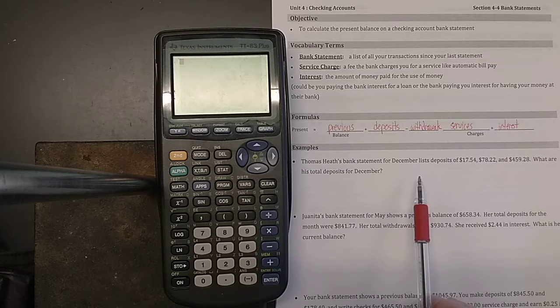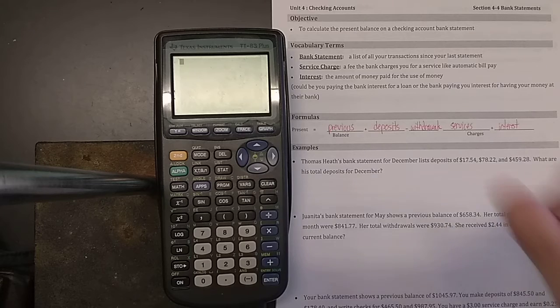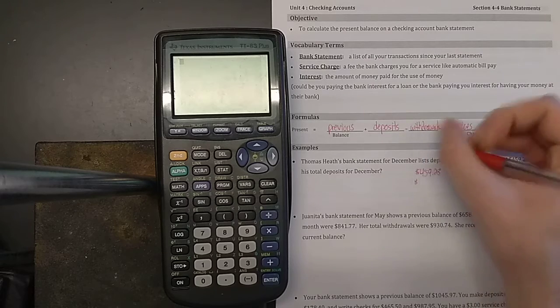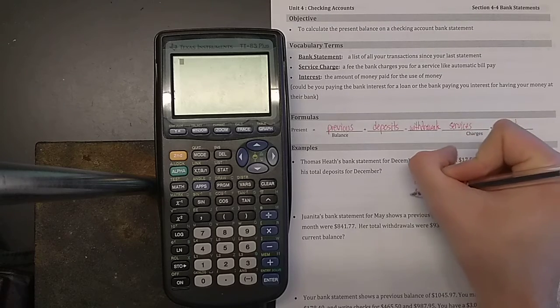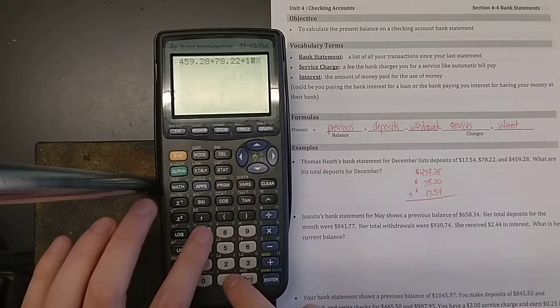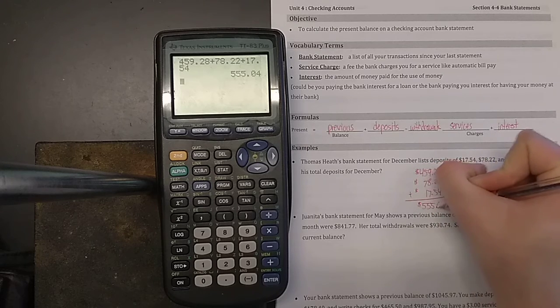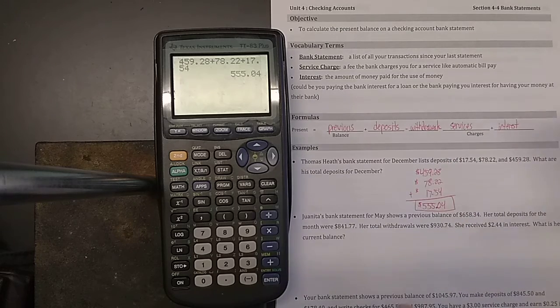Thomas Heath's bank statement for December lists deposits of $17.54, $78.22, and $459.28. What are his total deposits for December? We just want the total deposits. That means add these up. $459.28 plus $78.22 plus $17.54. The total of his deposits is $555.04. Very straightforward.